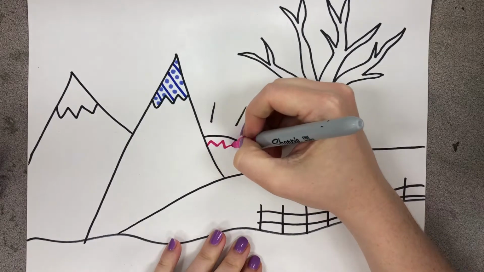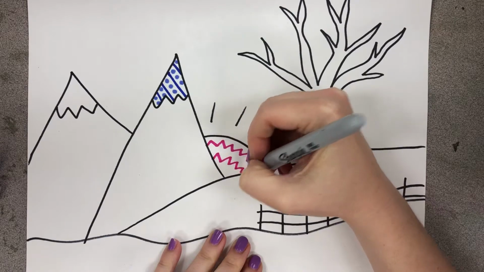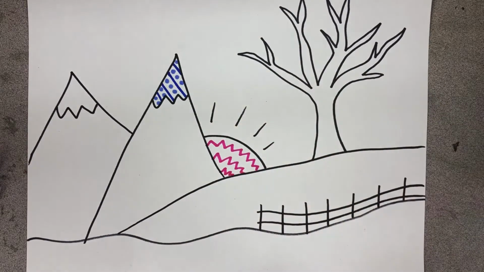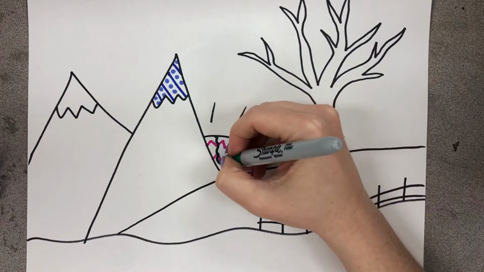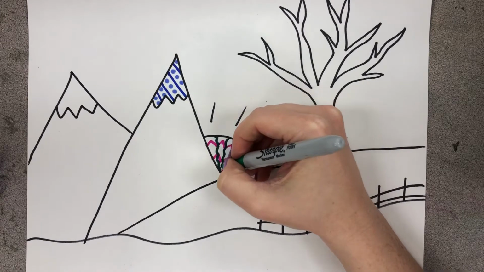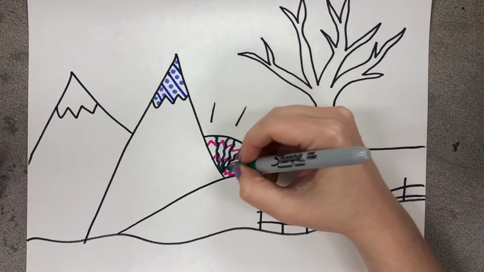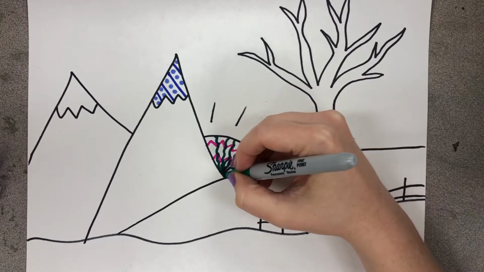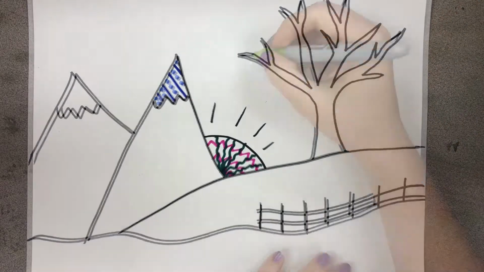If you want another example, I could do zigzag lines. Yay, I've made a 1-part pattern. Now I've got to switch and make it a 2-part pattern. So I'm going to add something else to my pattern to complete it. Now I'm going to go ahead and work for a little bit. You guys can watch me as I add the patterns.